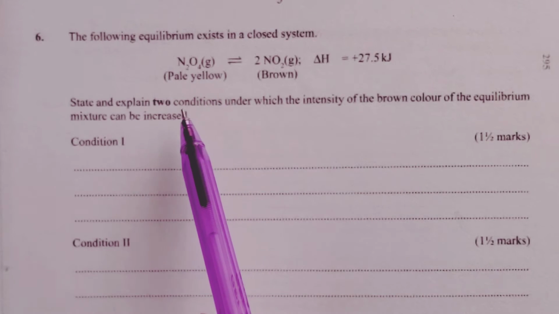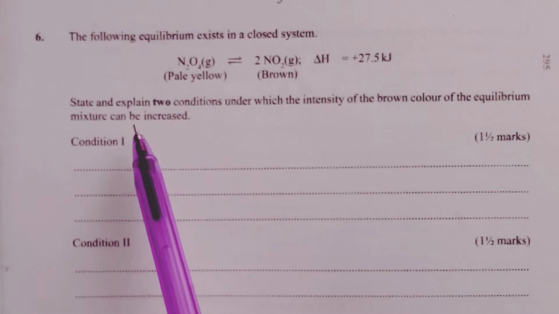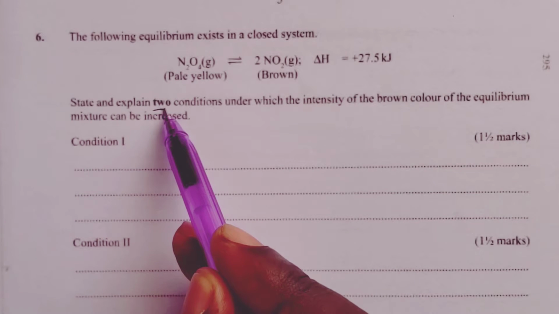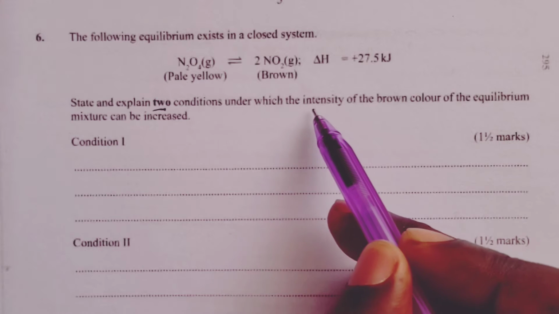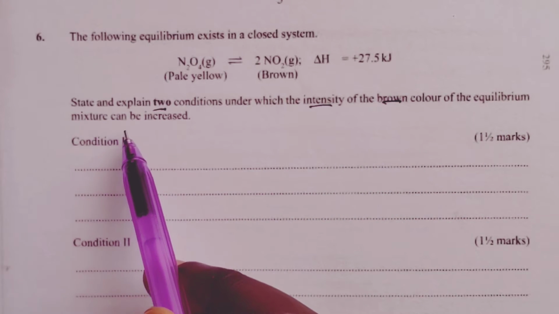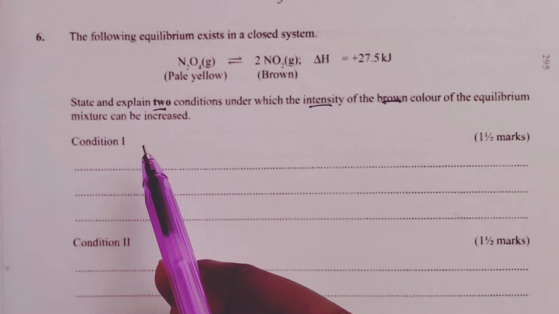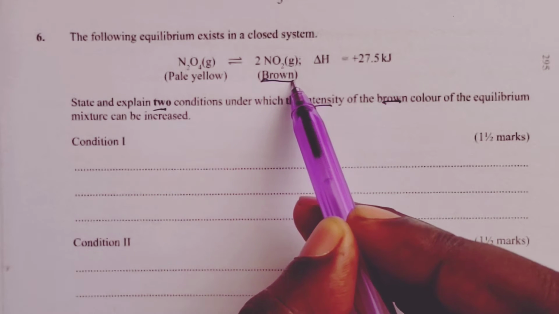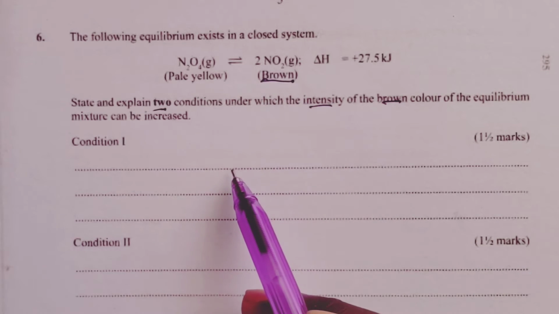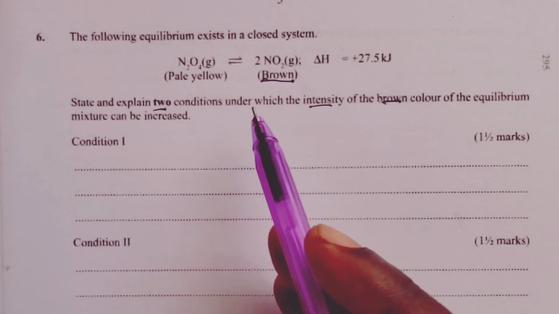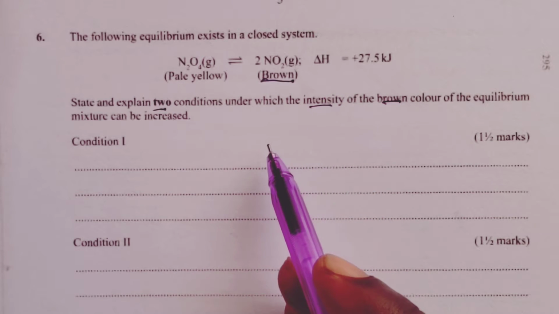From that analysis, the question is now telling us to state and explain 2 conditions under which the intensity of the brown color of the equilibrium can be increased. So, for us to increase the intensity of the brown color, we need to favor, or shift, our equilibrium to the right.